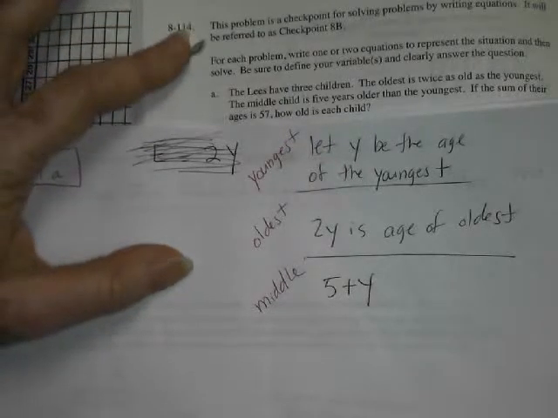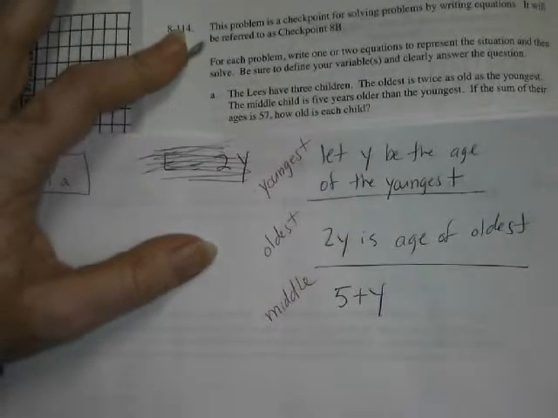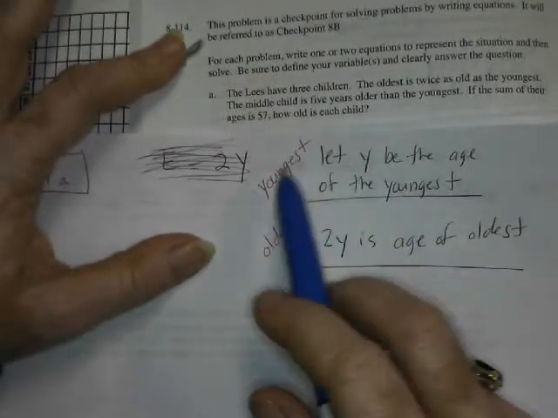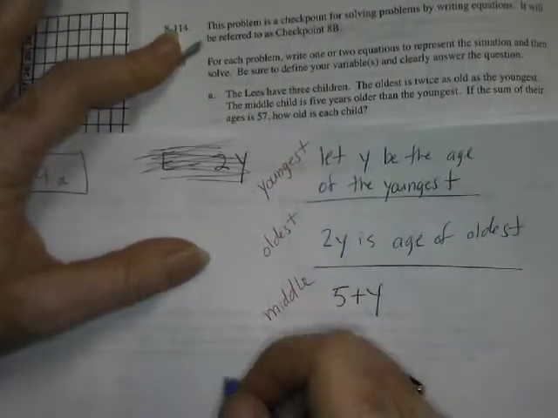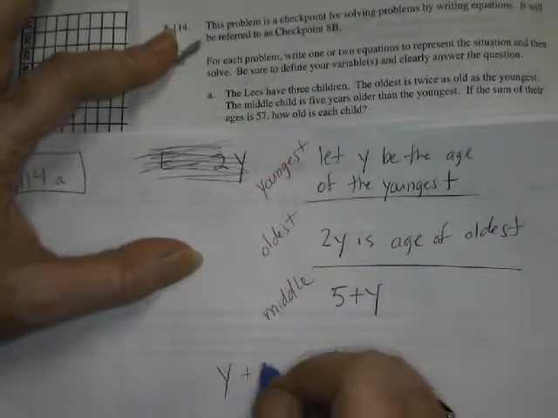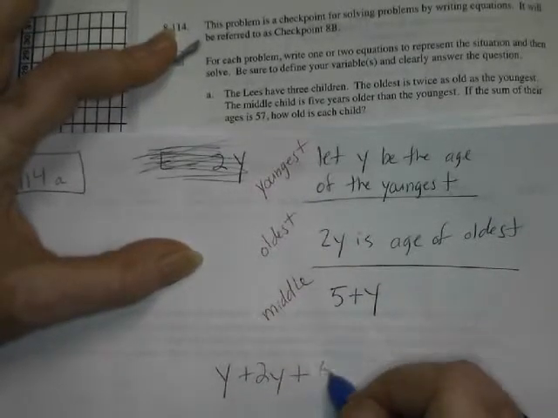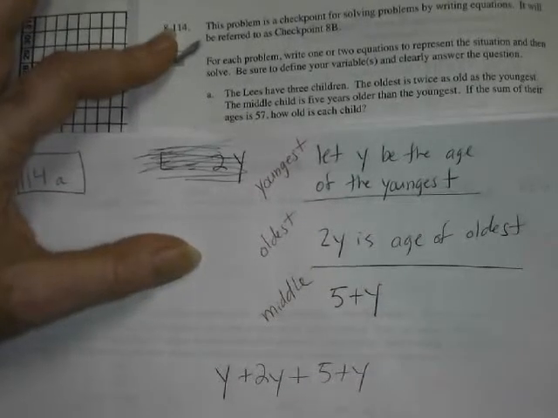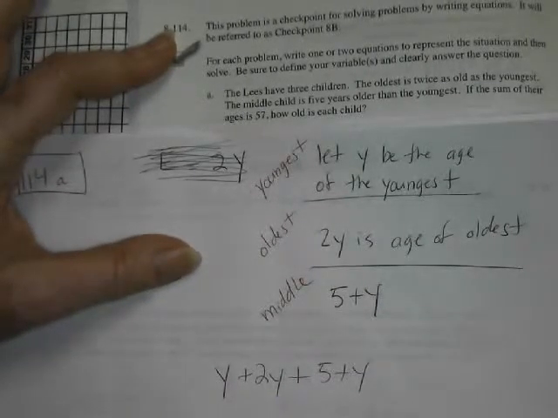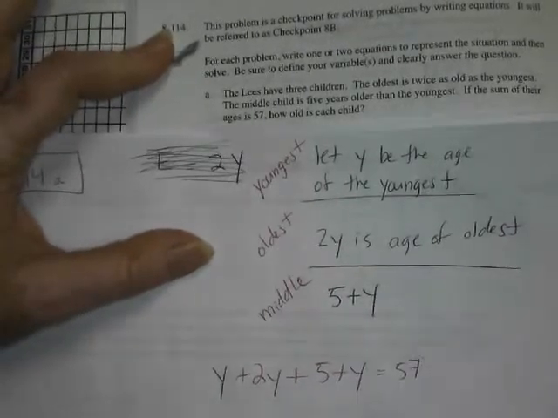So now what? We got all our stuff here. Now it says the sum of their ages is 57. So the youngest one is just Y. Sum means add them up. The oldest is 2Y, and the middle one is 5 plus Y. See what I did? I just added them up. You got it now? Okay. And that would equal 57.